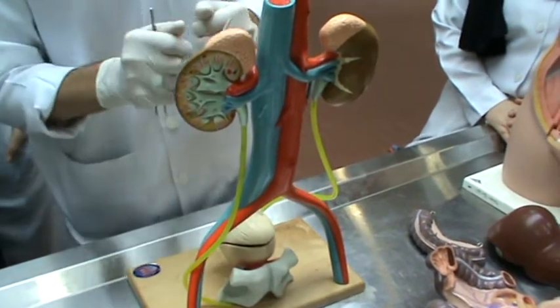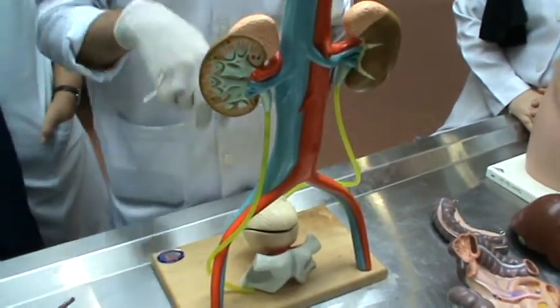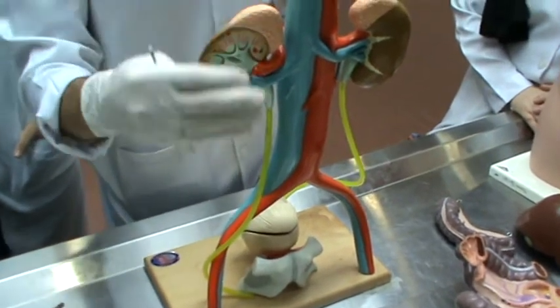For example, let us first talk about the right kidney. Do you know the anterior relation for the right kidney?